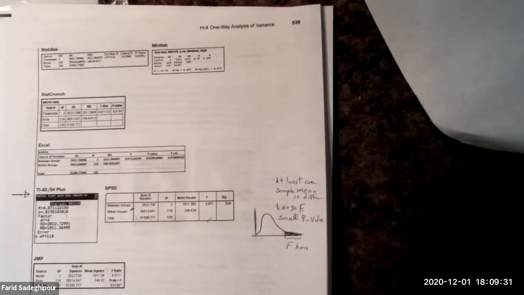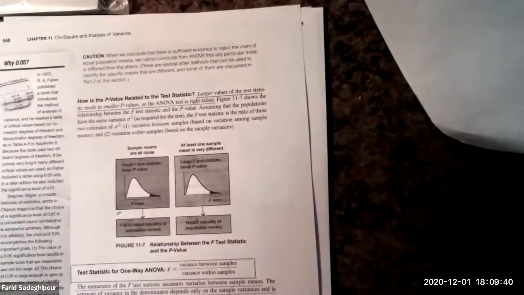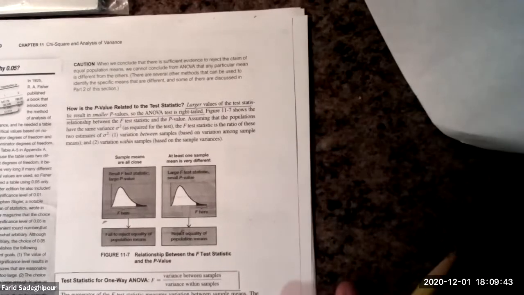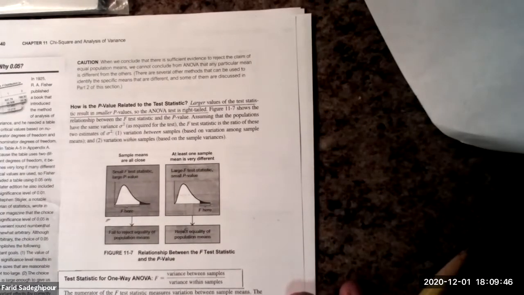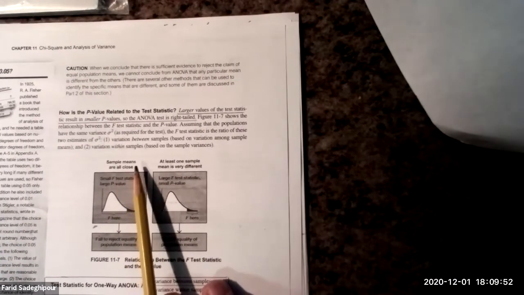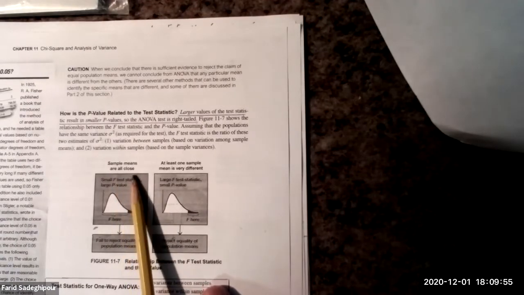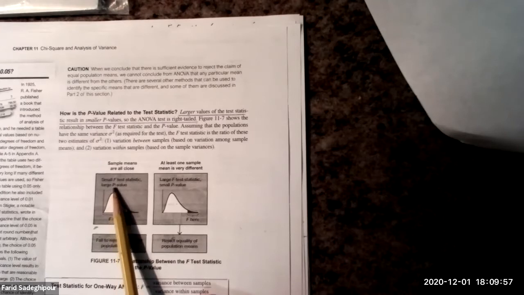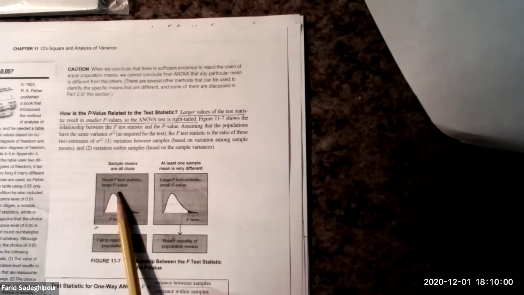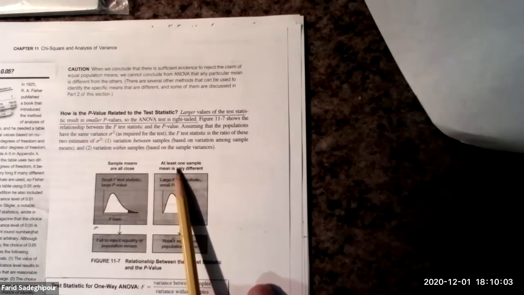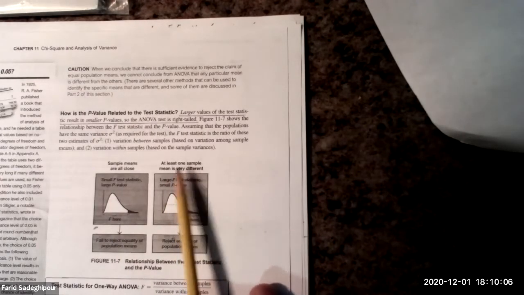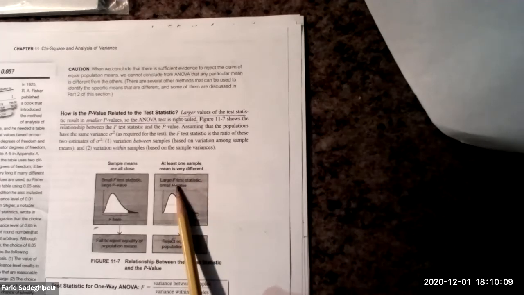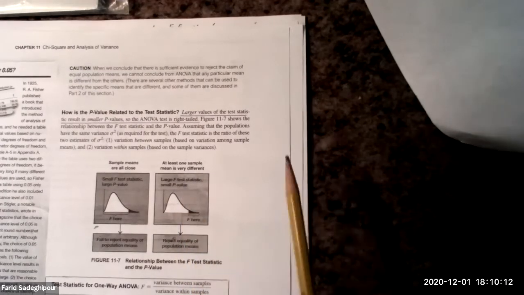And I'll show you the calculation for this on the next page. If the sample means are all very close to each other, then you end up having a small F and a large p-value. If at least one sample mean is different, then you should have a large F and a small p-value.